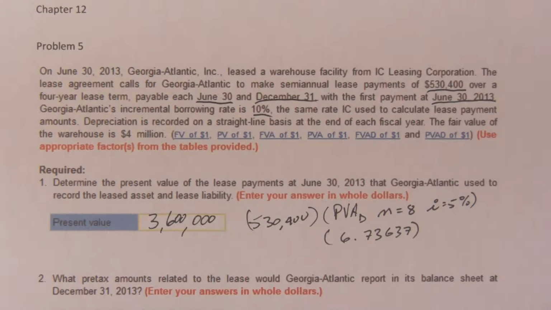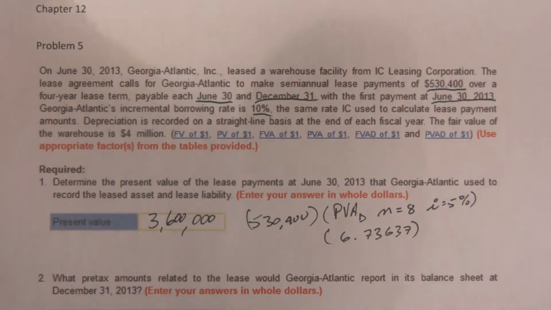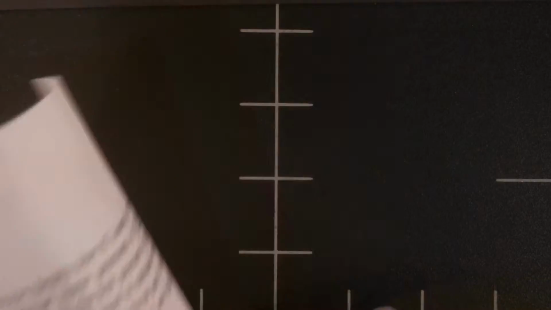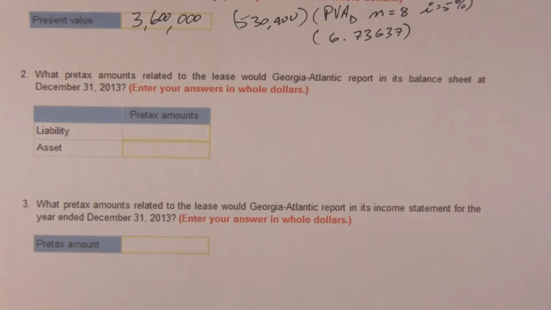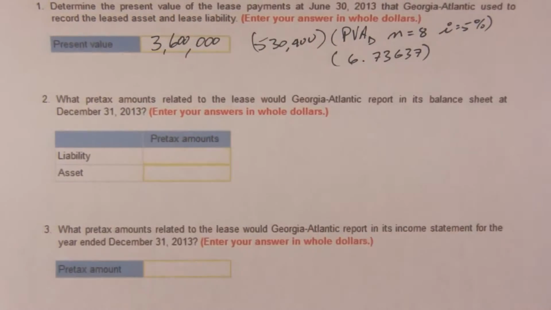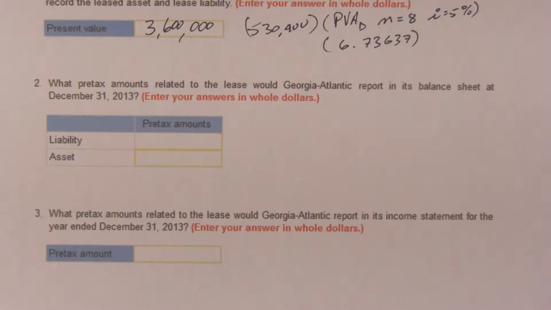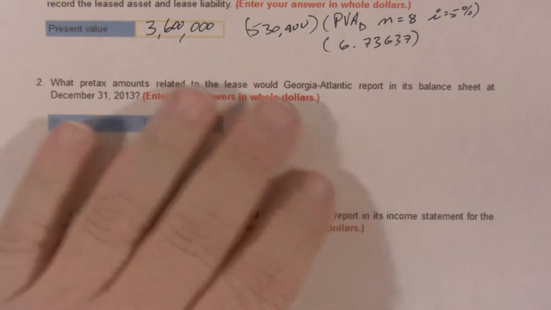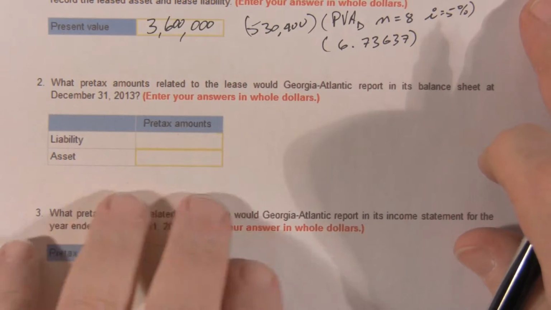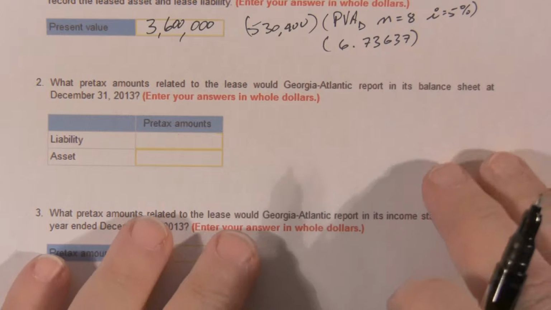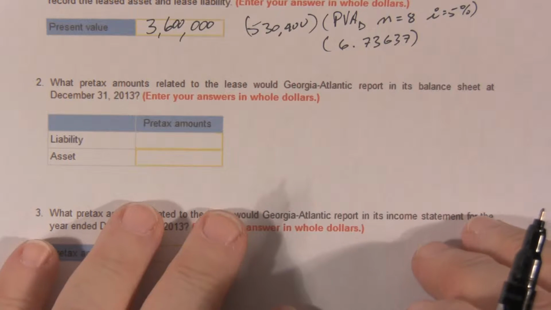The second part, it says what pre-tax amounts related to the lease would this company report in its balance sheet? Now we have to go a little bit of a ways around to get to this. Not a lot, but the liability, we have to figure that out first.